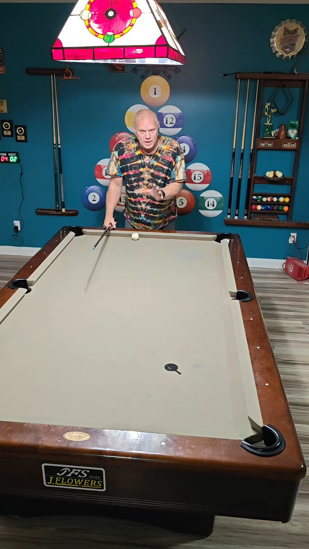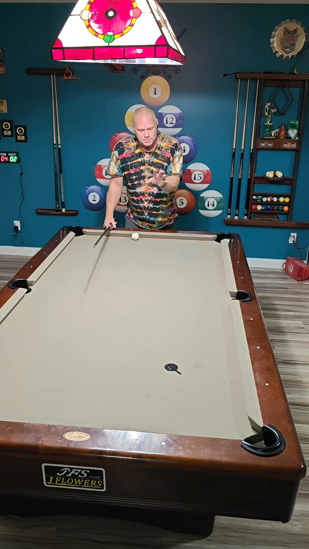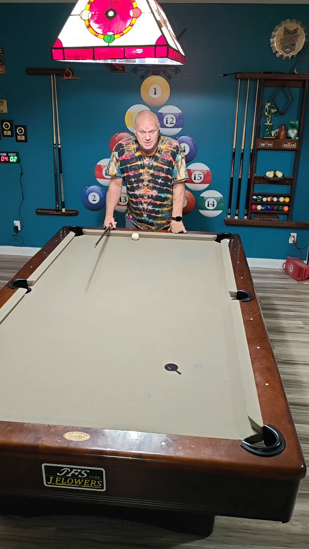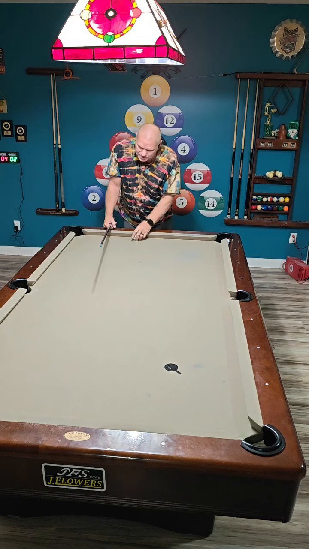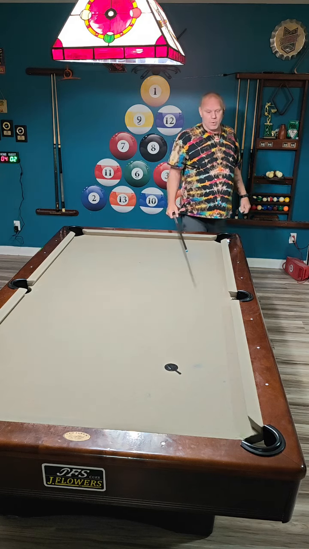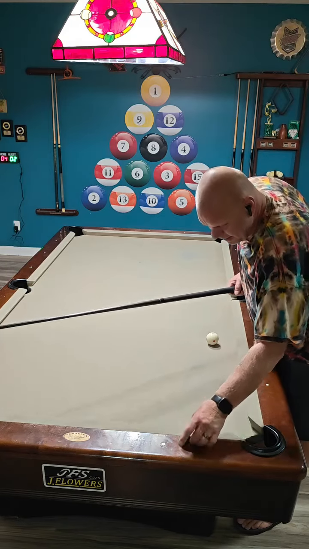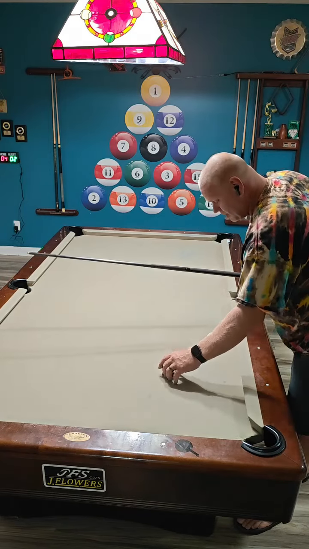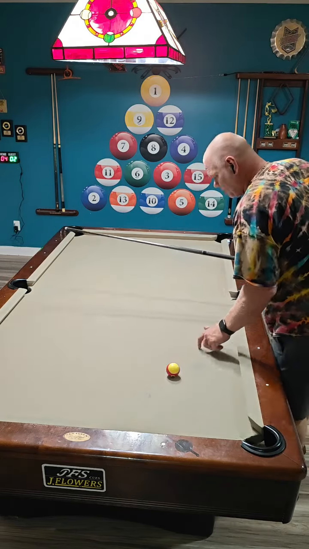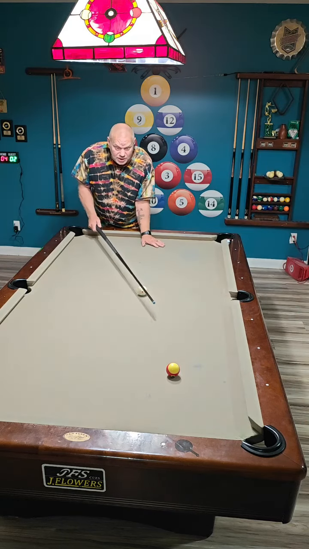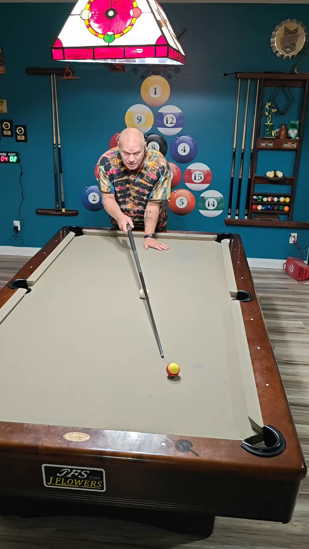Visualization 101. It is a little bit of a ghost ball technique. Generally speaking, for beginners, I find that's the easiest to try to understand. You do get into it. It can get a little bit confusing when you start getting more cuts. But if you remember also that if you are in the 25 to 40 degree range, you can basically just aim center cue ball to edge of object ball.